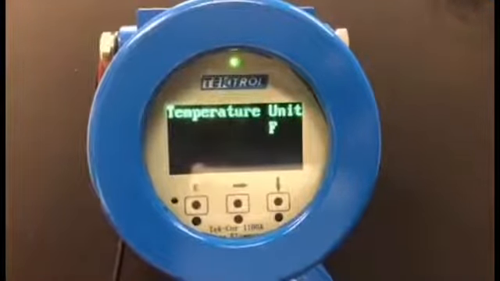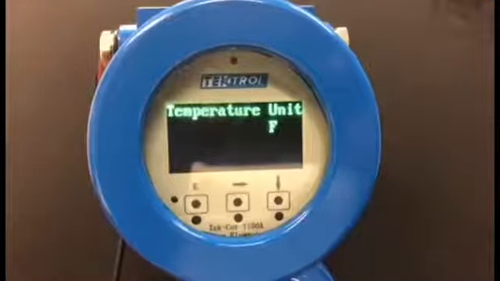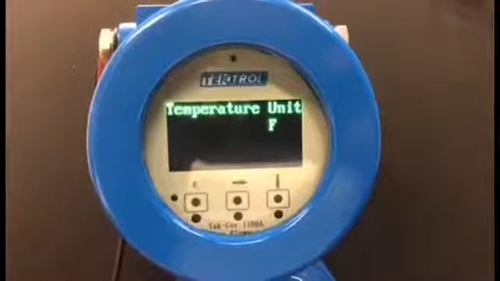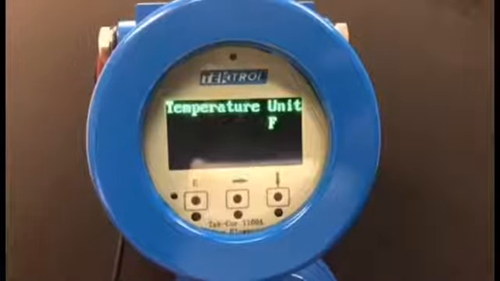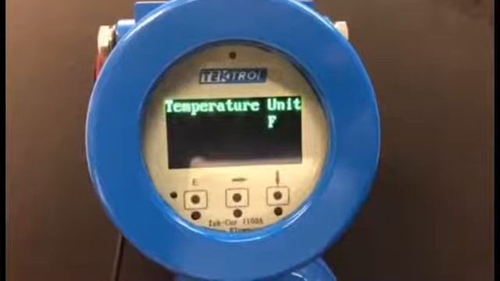Having confirmed the changes, the device will take you back to the temperature unit parameter screen, where you can see the updated temperature unit. This concludes this video on changing the temperature unit parameter of your Coriolis device.